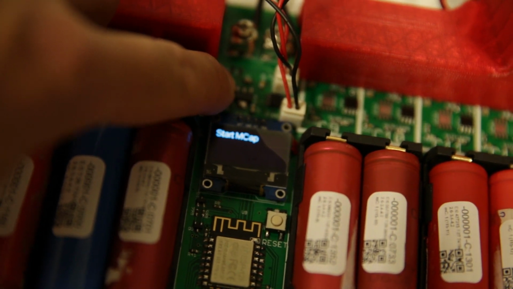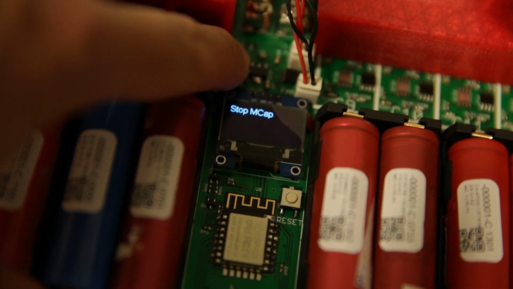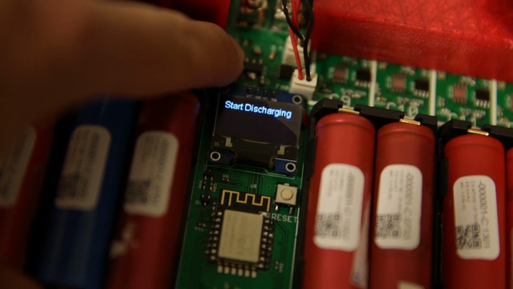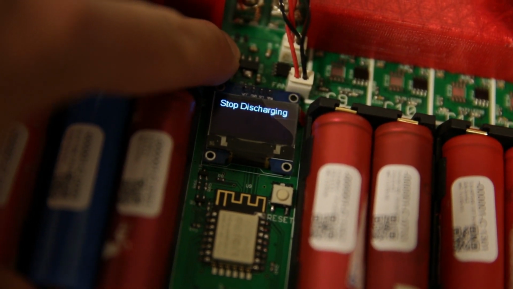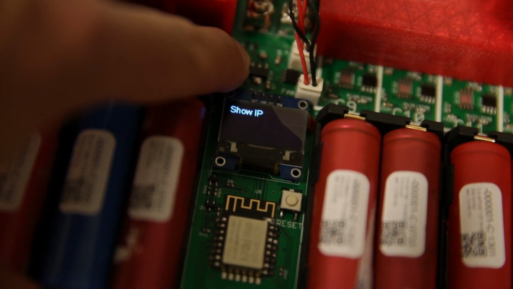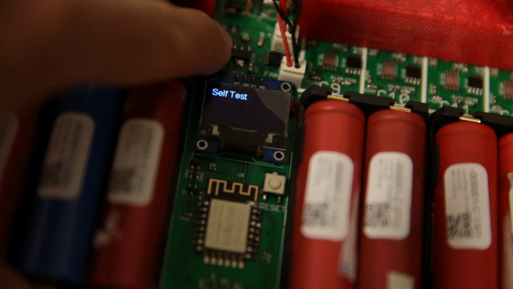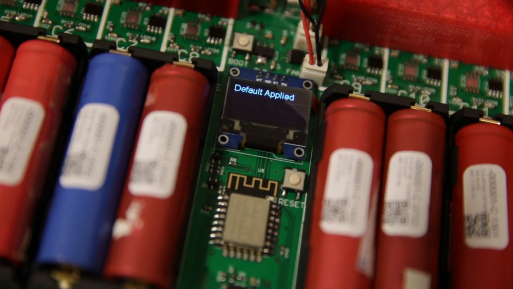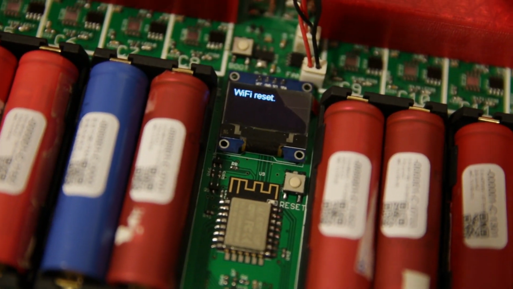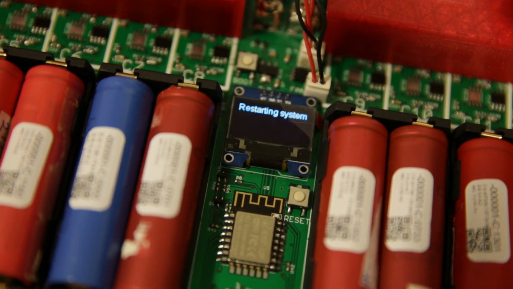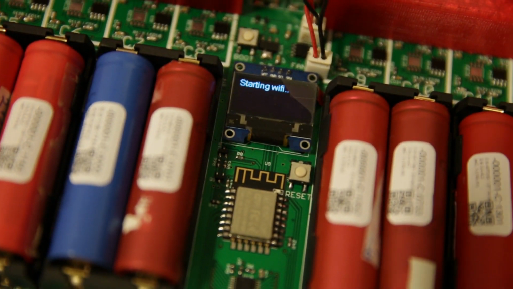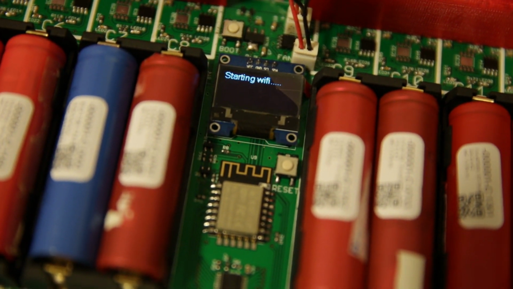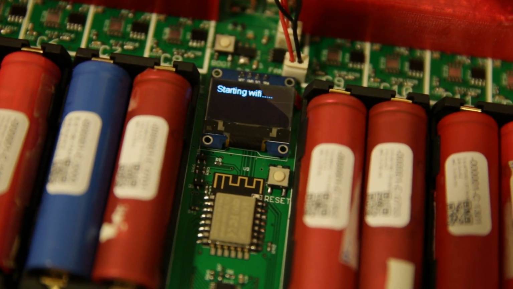In case you move the device to a new location or you want to set it to a different router, you hold this function button until you reach set factory defaults, factory reset. So default information has been applied, Wi-Fi is being reset, and it's restarting the device. You get some information that it's starting the device.